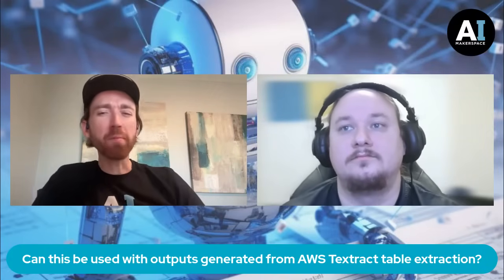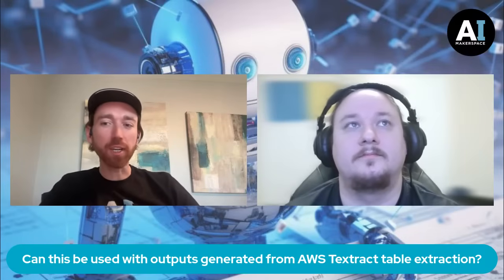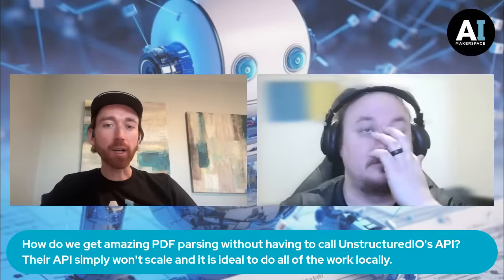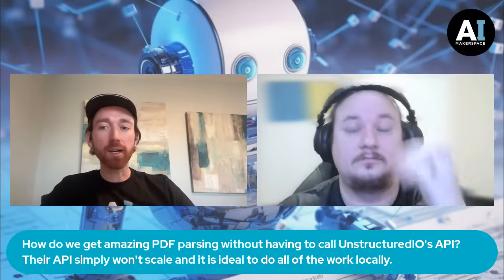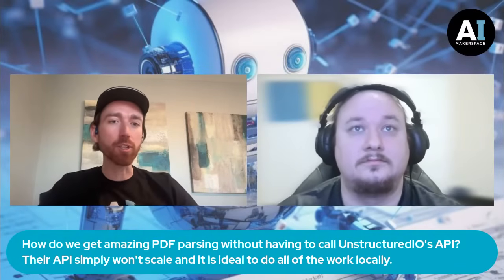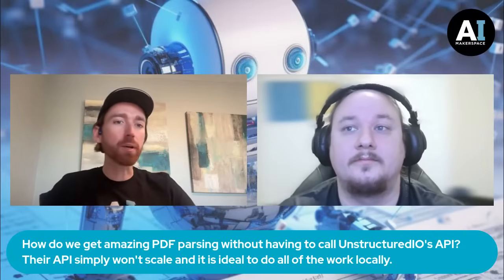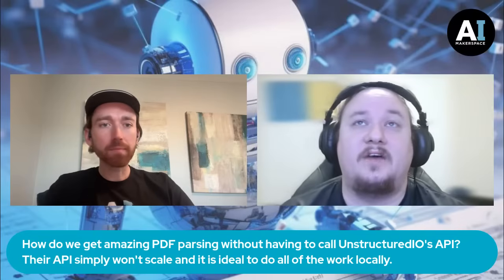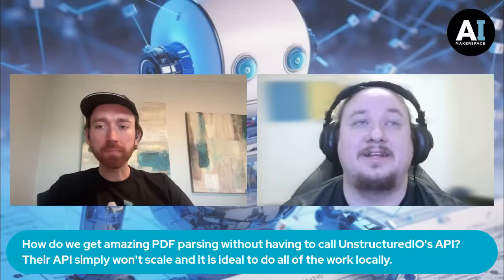Next up, how do we get amazing PDF parsing without having to call Unstructured.io's API? I think you already covered this, and it is ideal to do all the work locally. Can you be super clear about exactly what you did today? Yeah, it's just running locally for the example that we went through today. That's the solution.